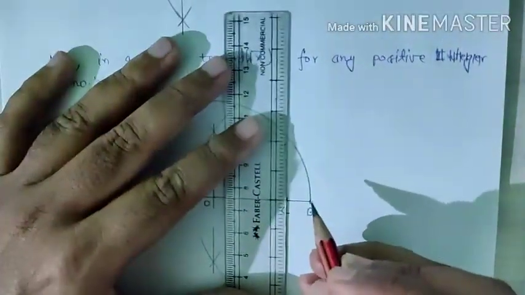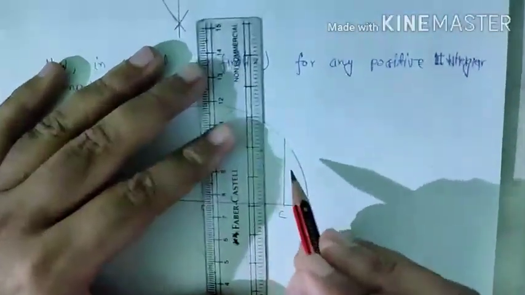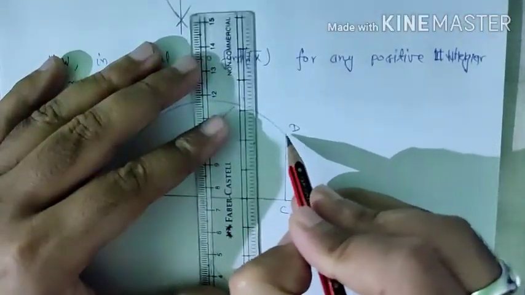Draw a perpendicular at this point C, and it will cut the line at D point.